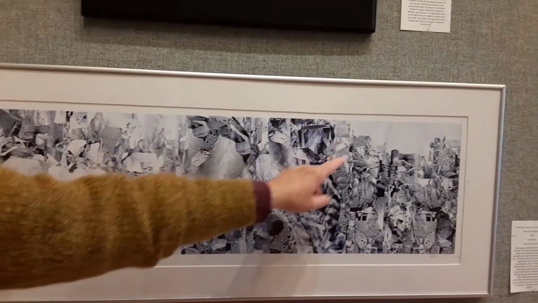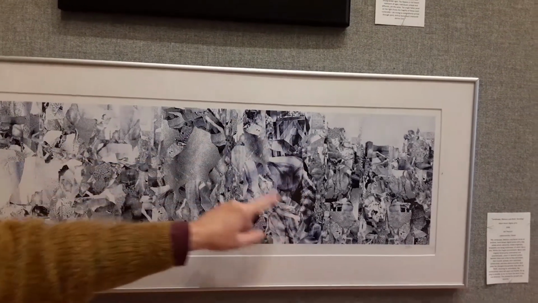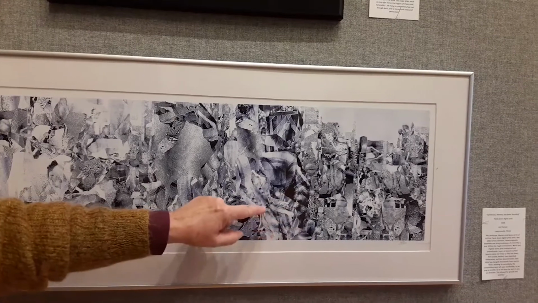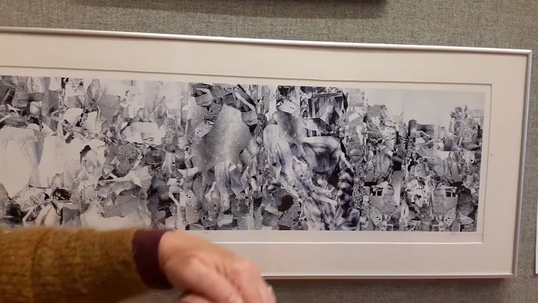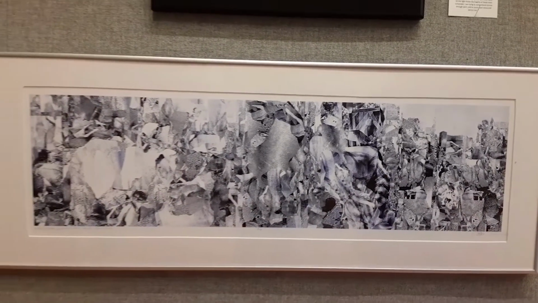And again, do you see a landscape? Do you see people? What do you see in the abstract? Right here, I see a head and a body with arms. Like this is a lap. And it looks like the hands are folding. That's interesting.